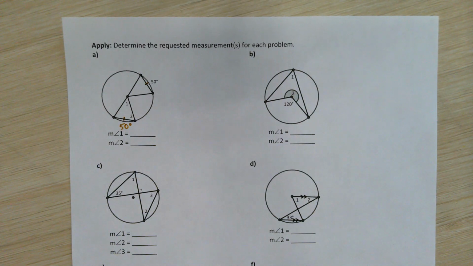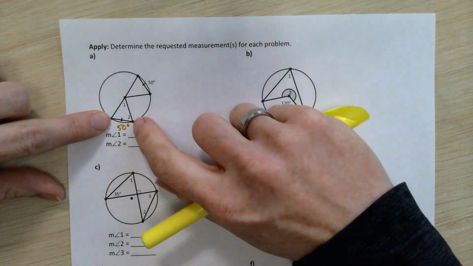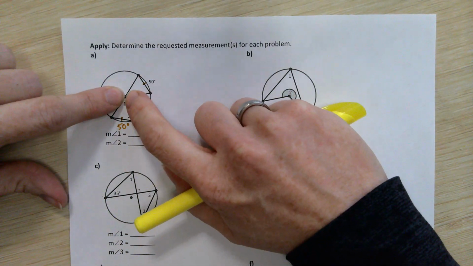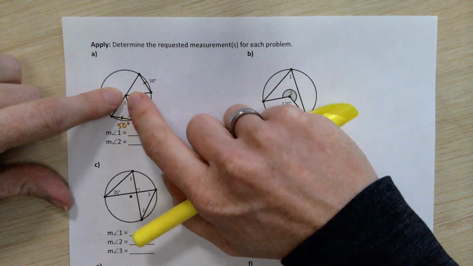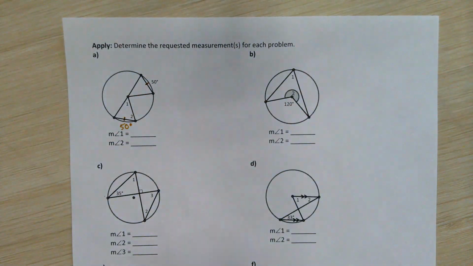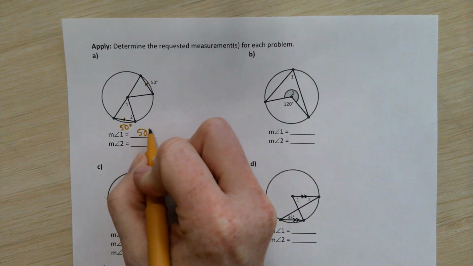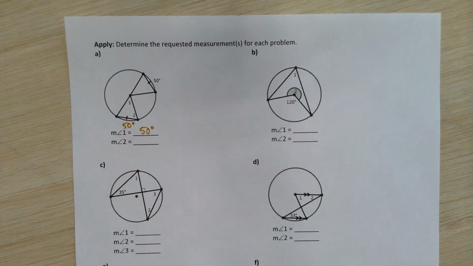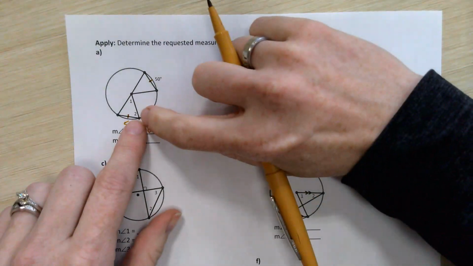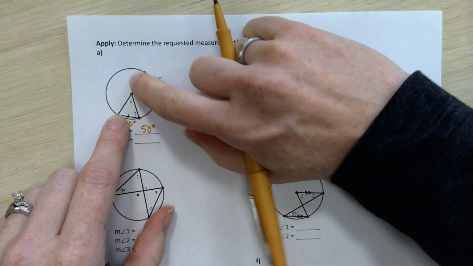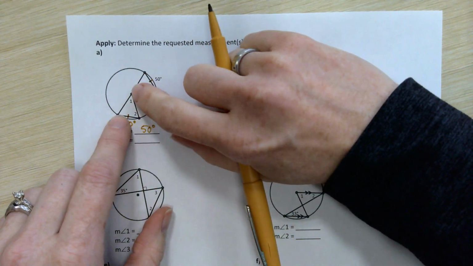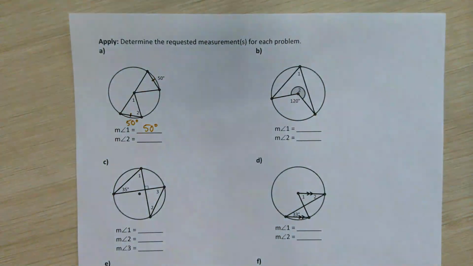From there, if I backtrack from that arc, I'm going to connect to this angle number 1 at the center of the circle. Angles at the center are equal to their arcs, so that tells me that angle 1 is going to be 50 degrees. For angle number 2, I have a problem if I try to find an arc to use because I can't make it out to the circle to intercept an arc. So that's a clue that I'm going to need to find that angle a different way.